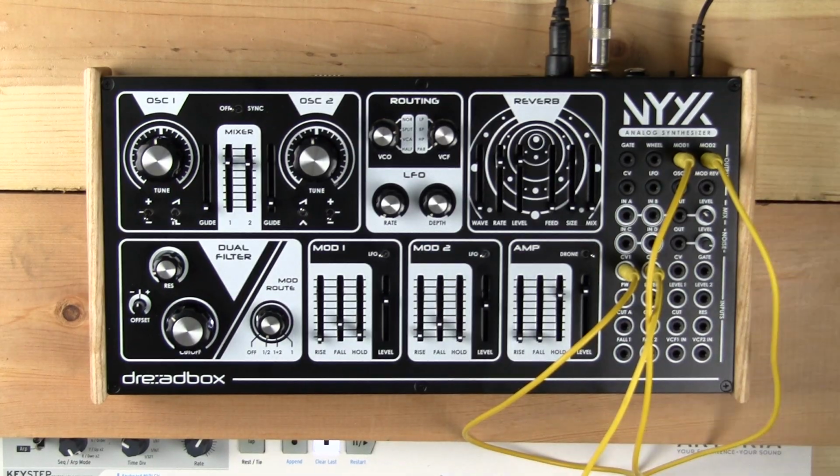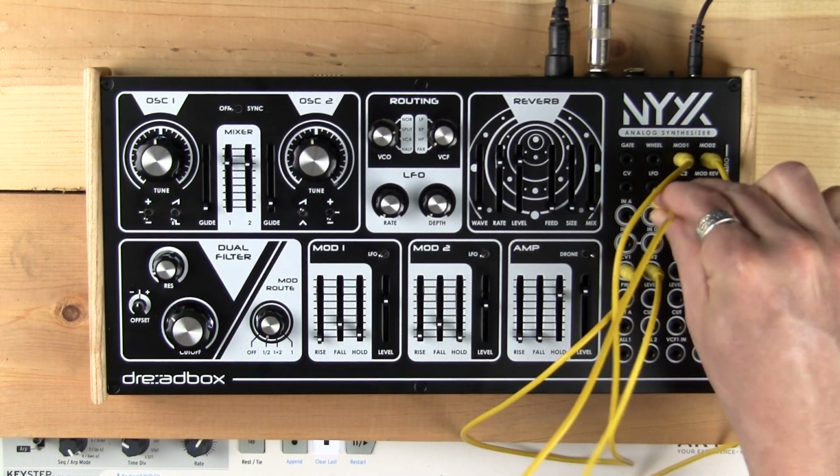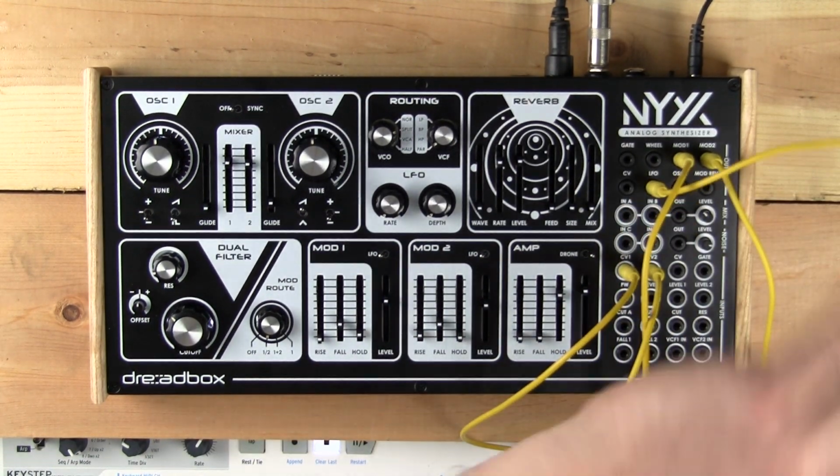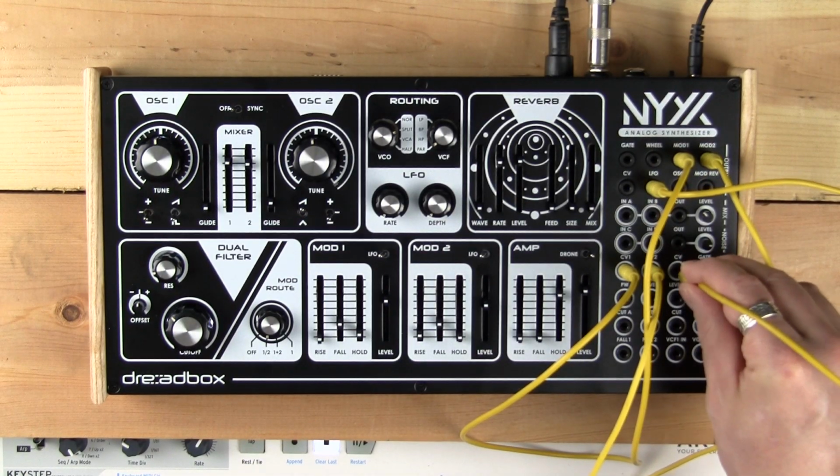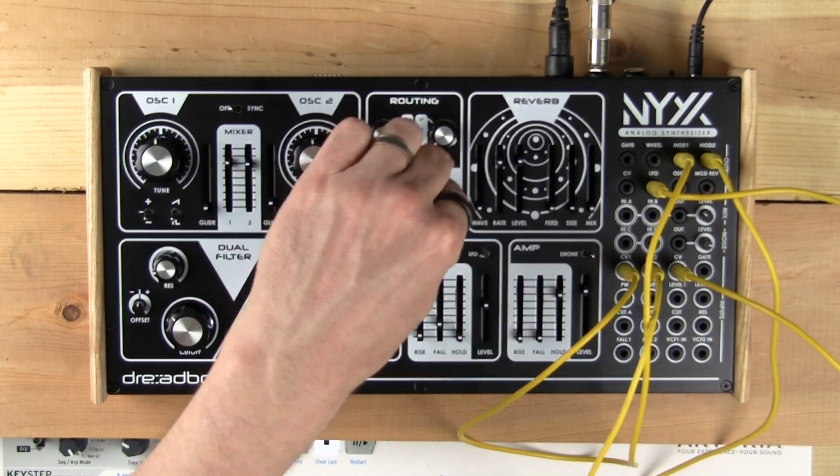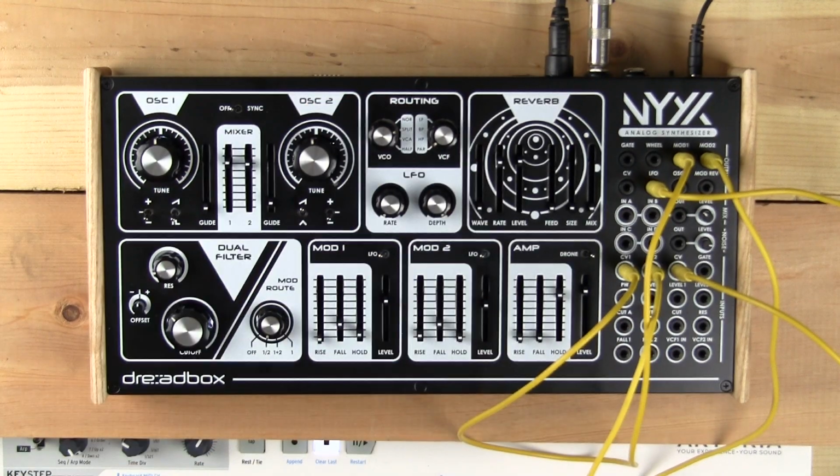And if you wanted everything to just go absolutely crazy, you could always take the LFO out and then control the overall CV with the LFO out. So that's going to create something interesting, I think.